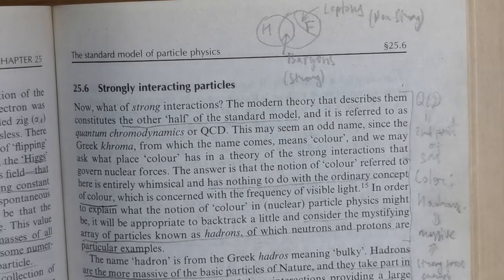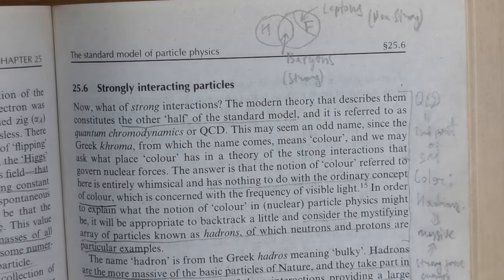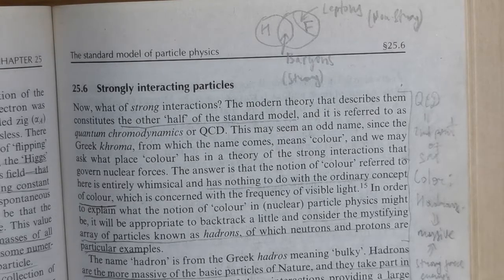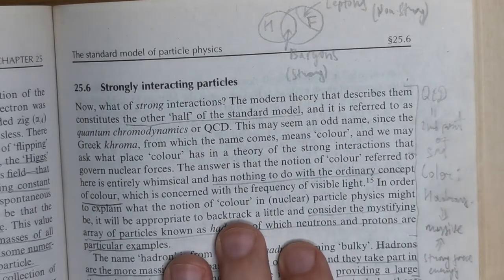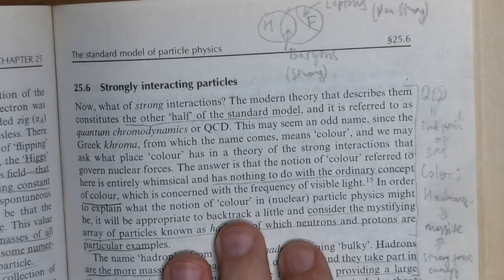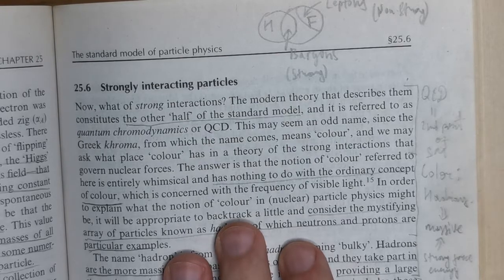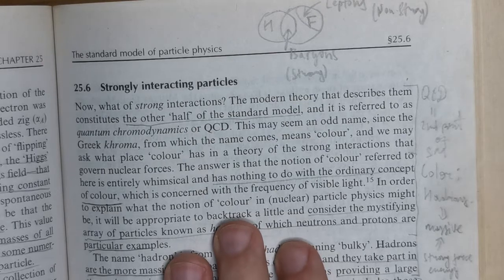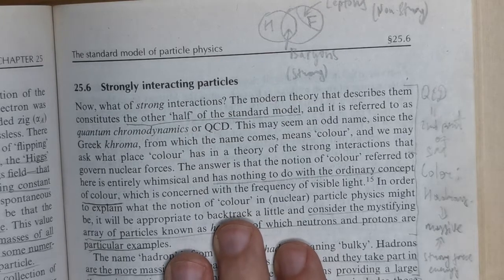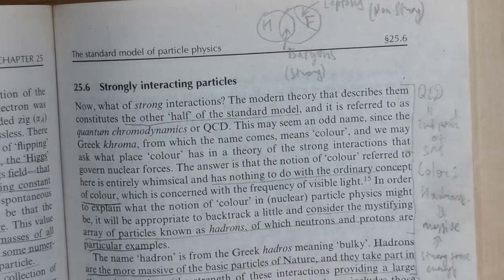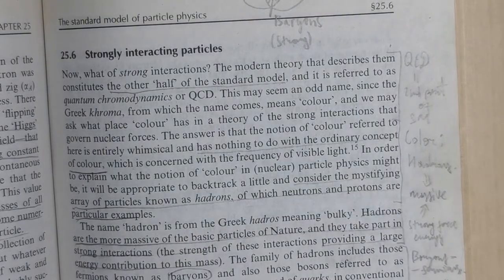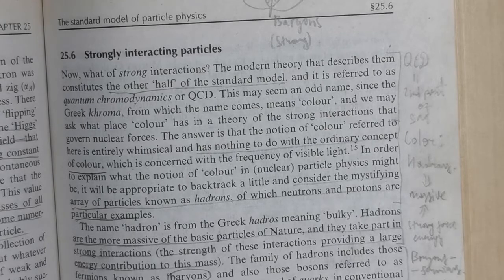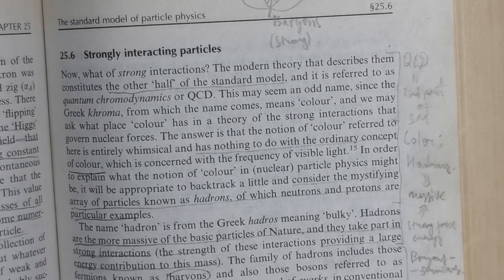So, here we come to a lot of new particle names, right? We haven't talked yet about strong interactions and quantum chromodynamics, or the theory of strong interactions, in the other half of the standard model. He says that it may seem an odd name, since chroma means color, and color has nothing to do with the ordinary concept of color here.